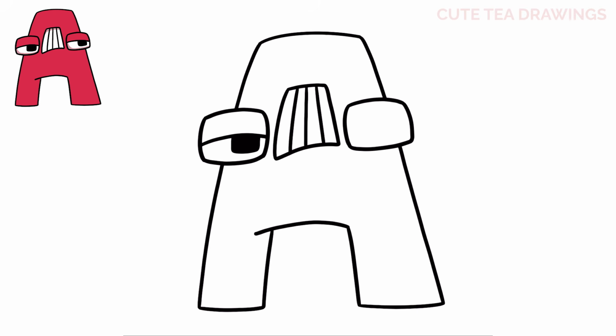Next, inside, let's draw a curve across the center. And again, a rectangle shape inside on the bottom right, and color it in black as well.